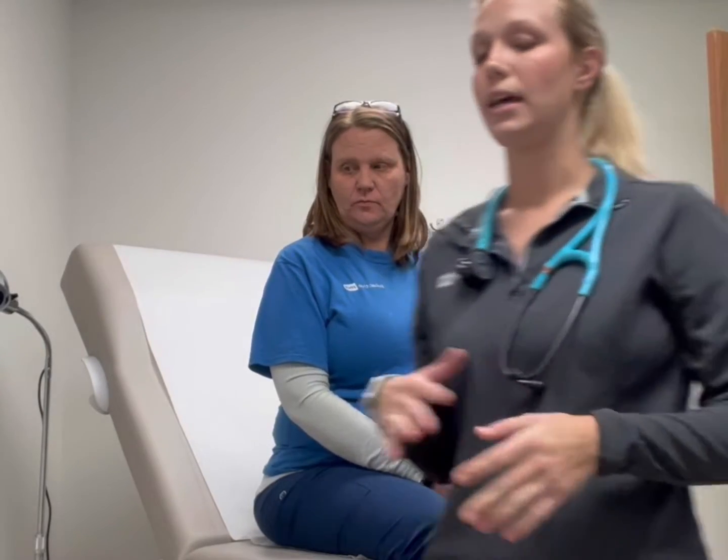Okay, and then next I'm going to do rate and rhythm of her breathing. A normal adult should have anywhere between 14 to 20 breaths a minute. So just breathe normal. And I assessed her for 30 seconds, and so I'm going to multiply that times 2, and I got 16 breaths per minute.